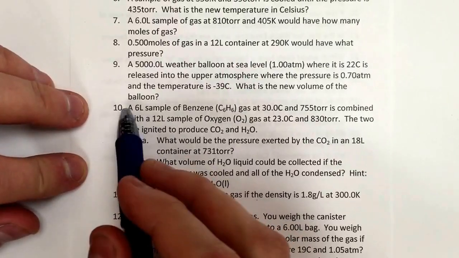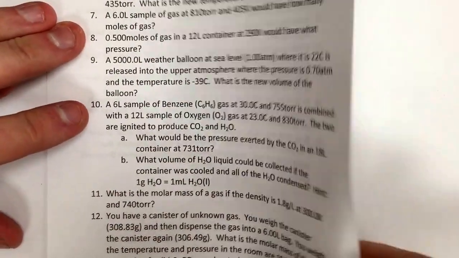So this is how to do number 10 on the chapter 5 review. A lot of people were having questions about that, and we didn't have a chance to go over it in class, so let's go over it now. Okay, so number 10. We didn't have a chance to go over the entire thing in class.